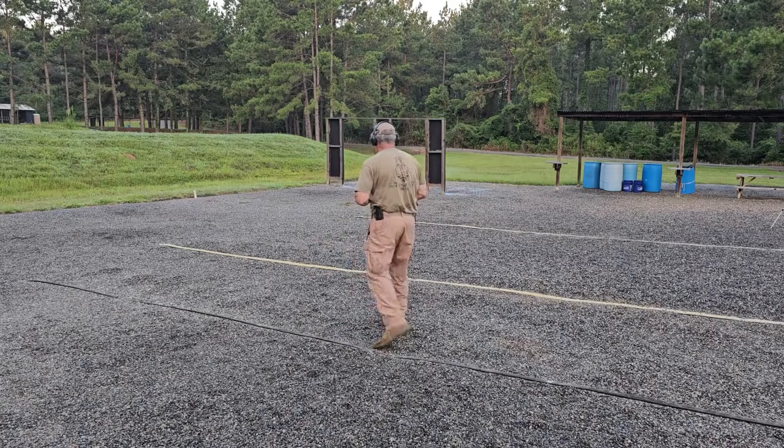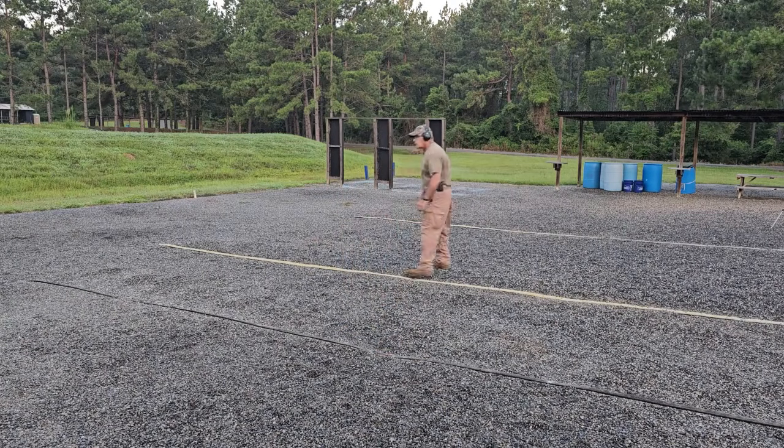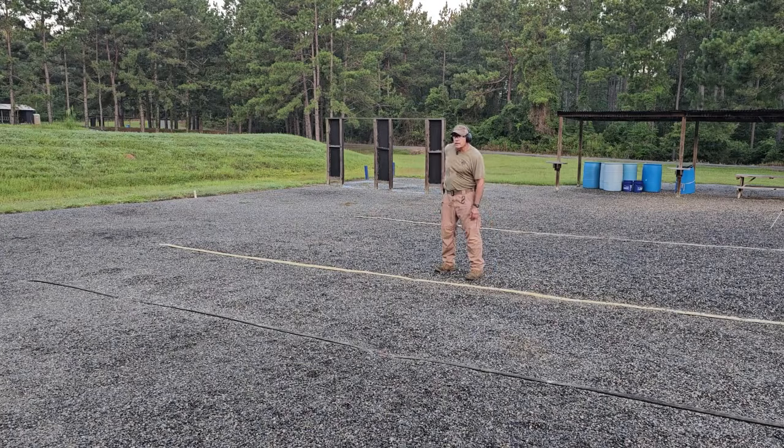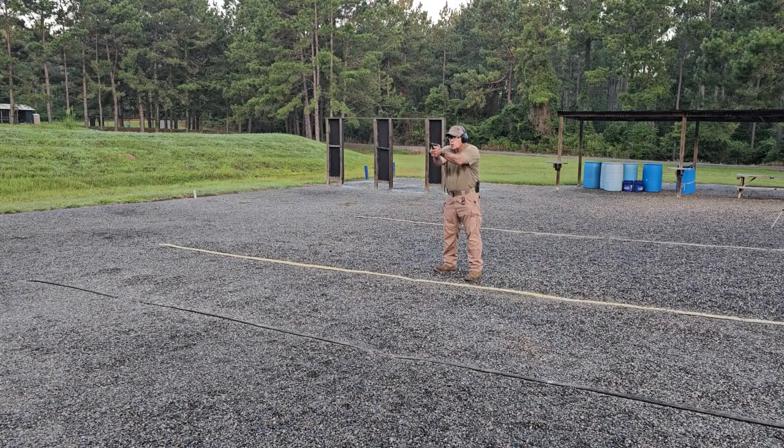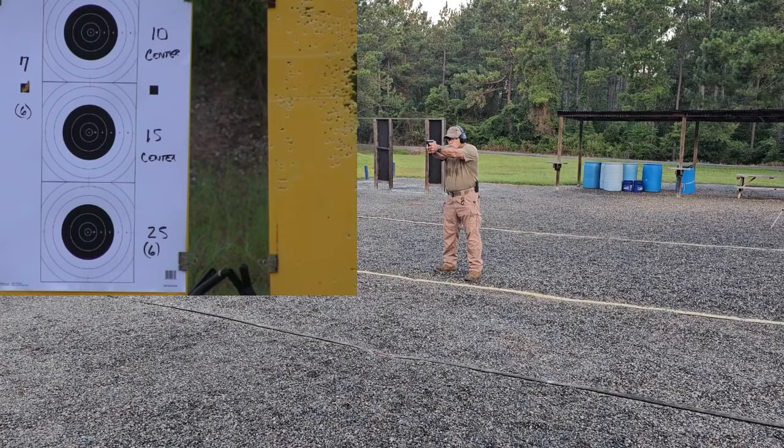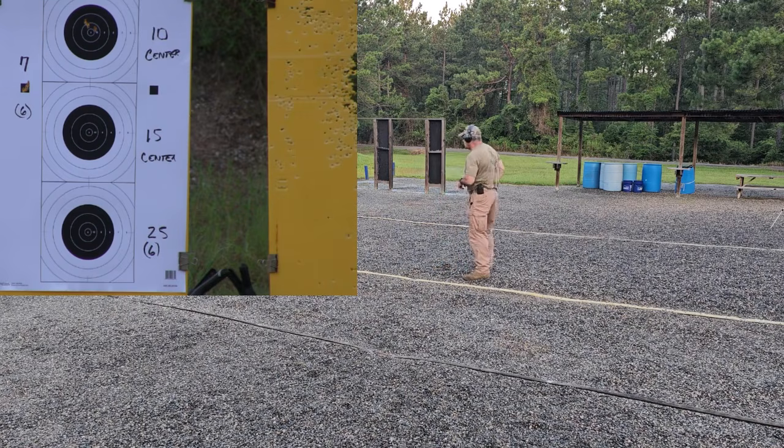We're going to do a center hold. Again, I get natural point of aim set up. I actually load my trigger when I do this. Take our time. All right, I'm going to go ahead and do a mag reload right now. Feel the gun getting light. Press check. Let's take it back to 15.